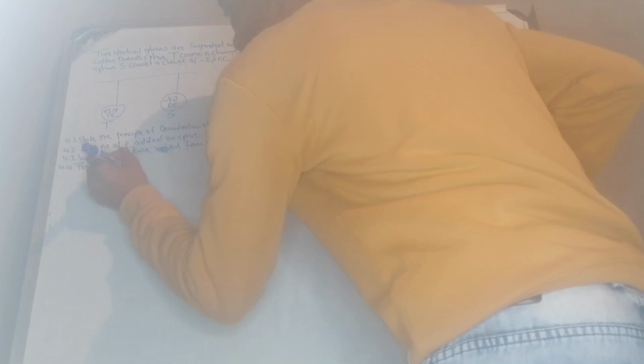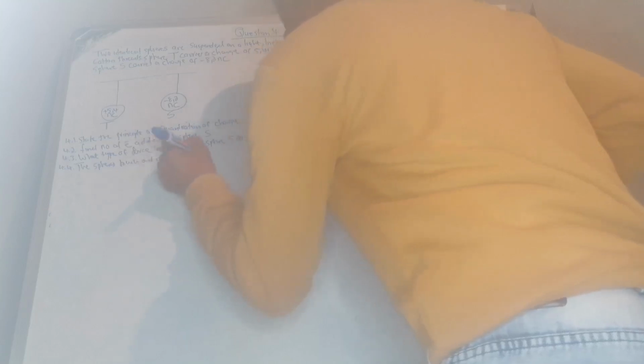4.4. The spheres are brought closer to each other and then separated to their original position. The spheres touch and are allowed to separate.